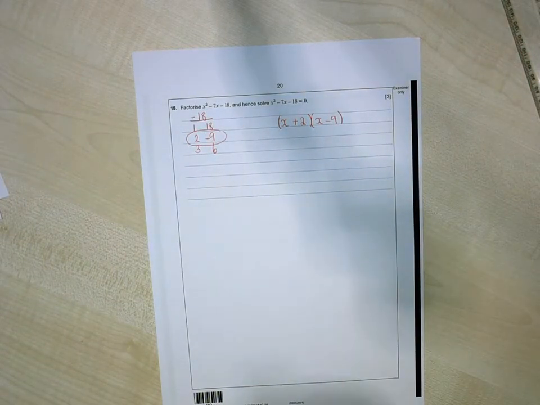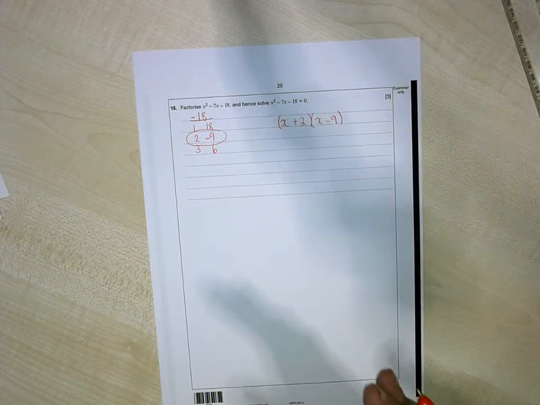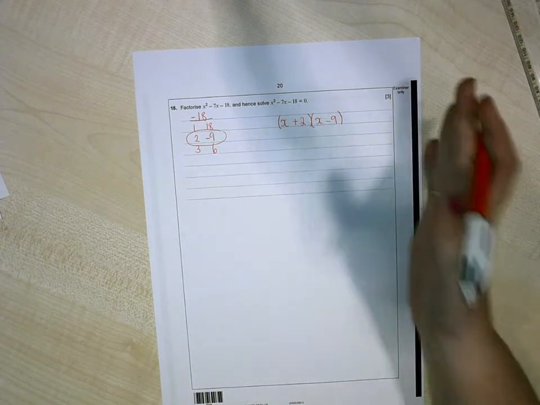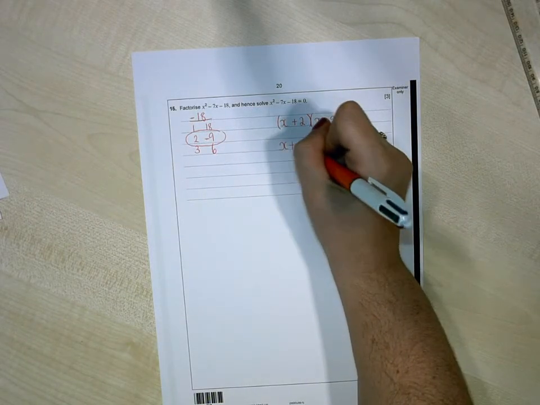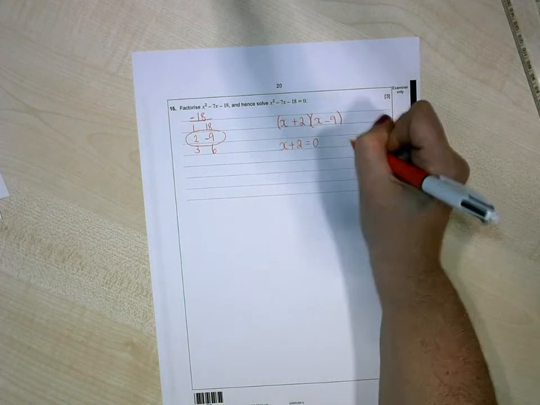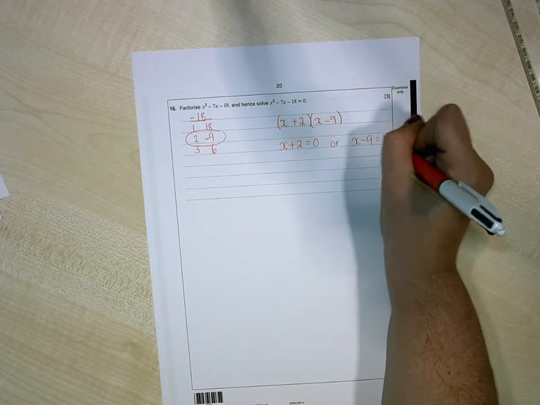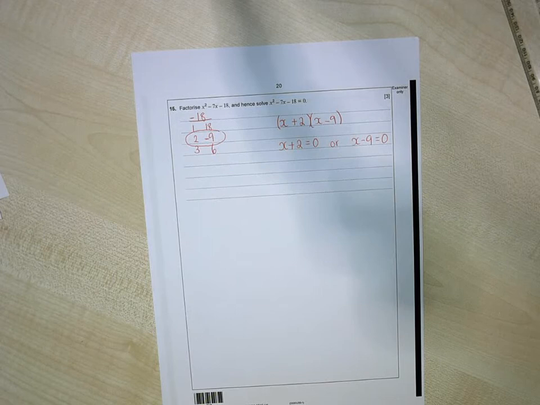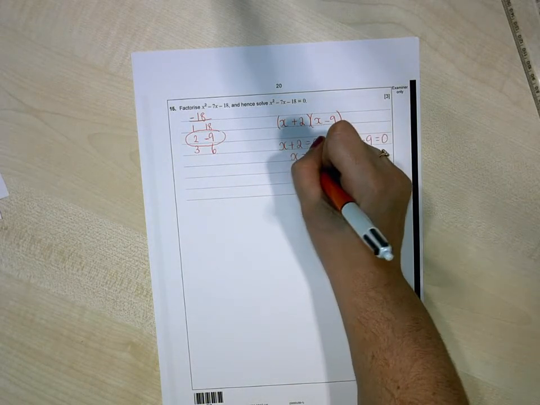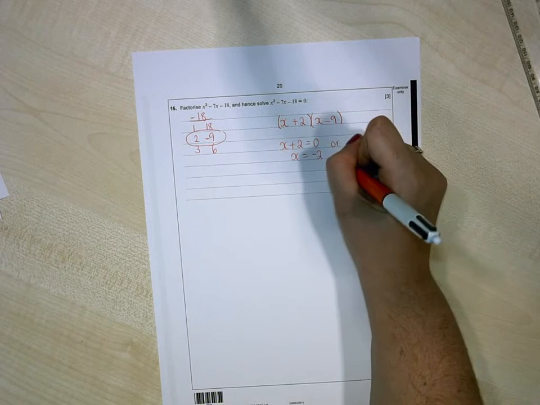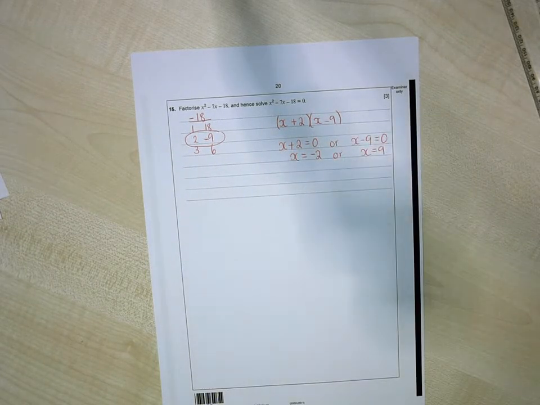Next part of the question is, and hence solve that equals 0. So when something equals 0, it means that one of those must be 0. So either x plus 2 equals 0, or x minus 9 equals 0. So our solutions to this is that x could equal minus 2, or that x could equal 9.